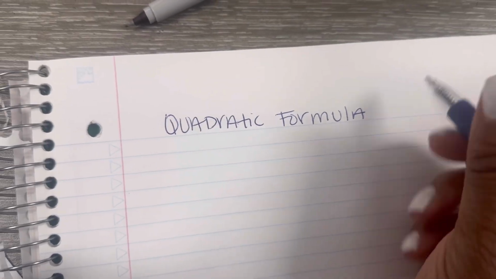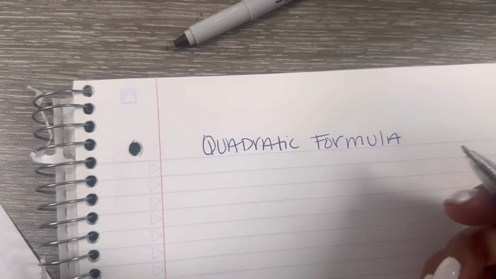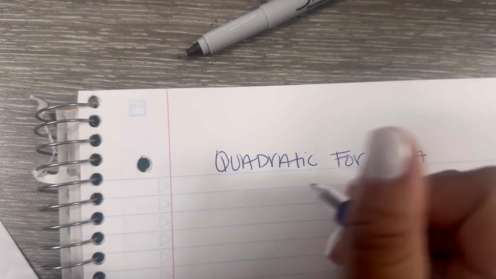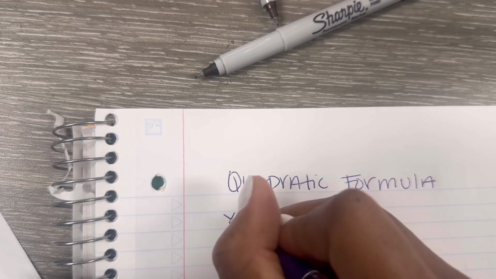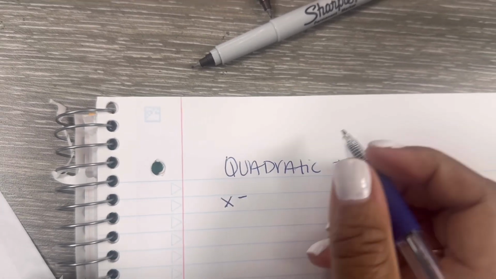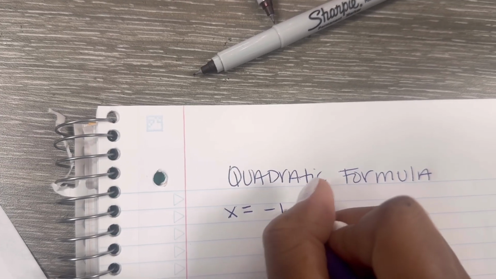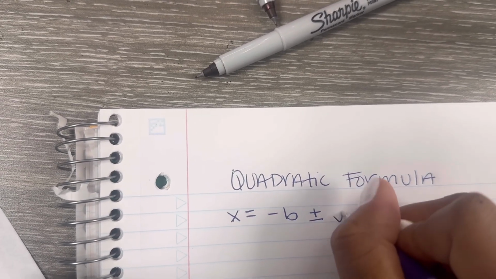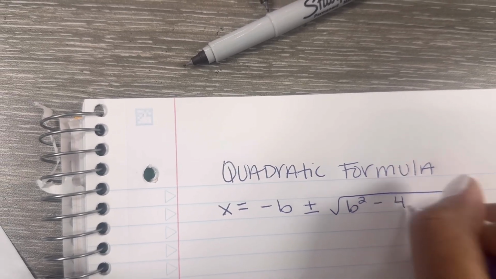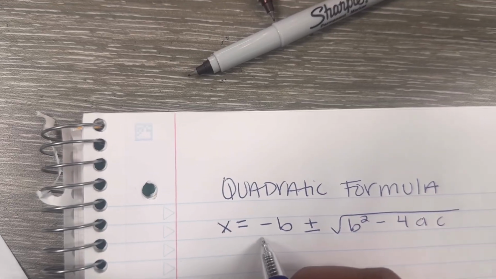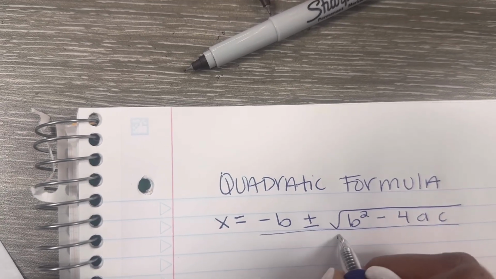All right, today we're learning the quadratic formula, how to solve any quadratic equation with the quadratic formula. So make sure that you know the formula. X equals, I'll do the Pop Goes the Weasel song. Make sure you know Pop Goes the Weasel. X equals negative b plus or minus the square root of b squared minus 4ac all over 2a. If you don't know that song, Google it.